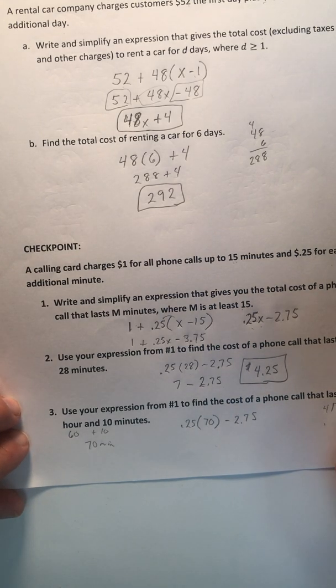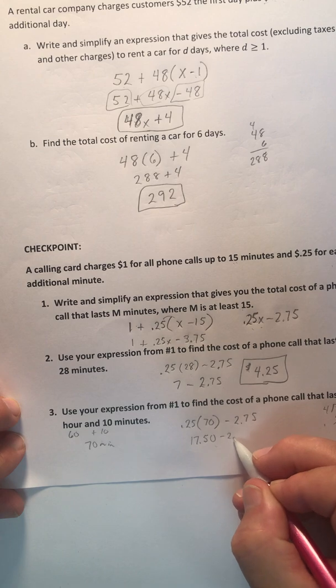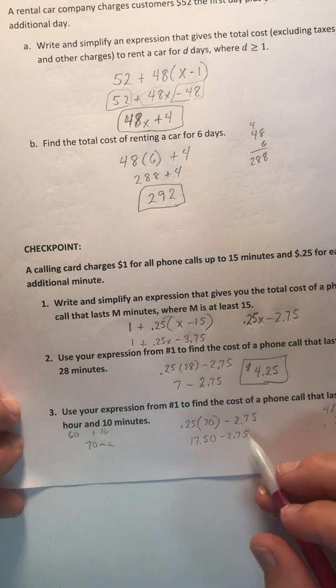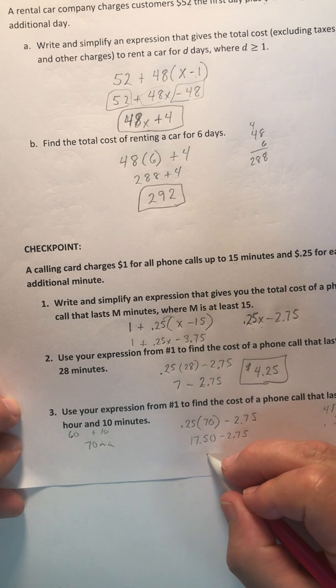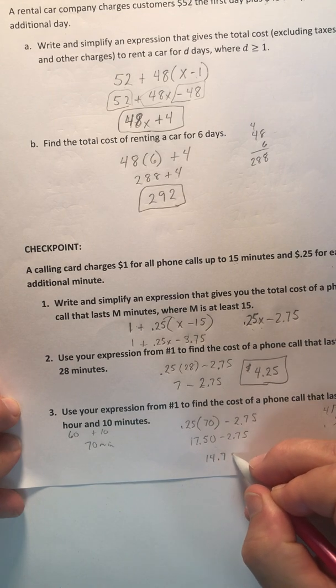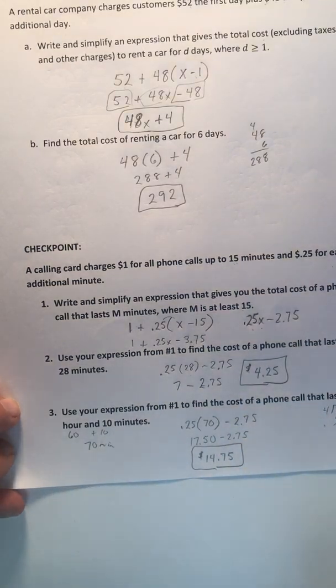All right, let's see. 4 goes into 70, 17 times, 4 times 7 is 28, so 17.5. So this would be 17.5 minus 2.75. All right, and let's see, that would give us $14.75. All right, $14.75 is how much it will cost.